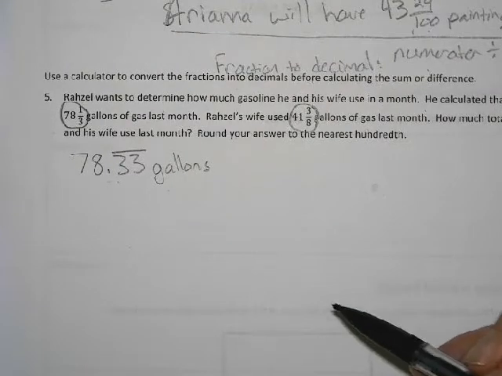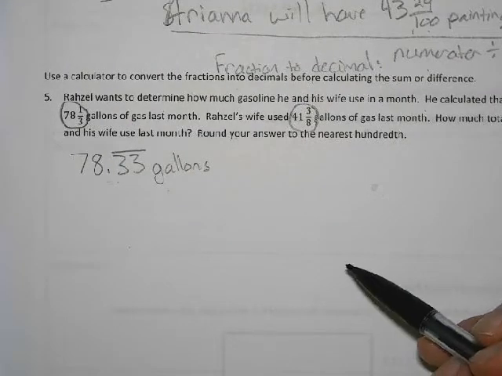Once you complete 2, 3, and 5, please have me check it so you can move on to the next part.